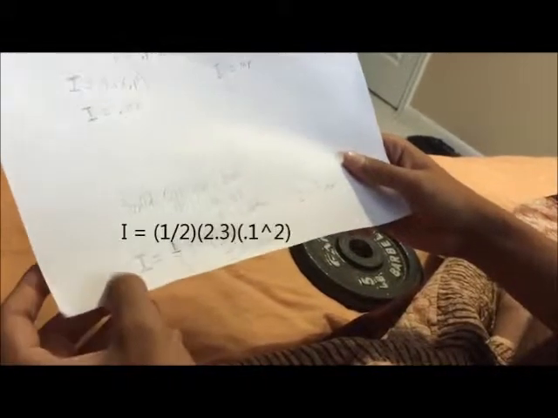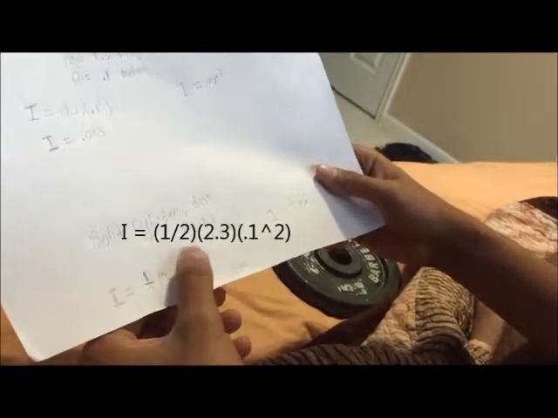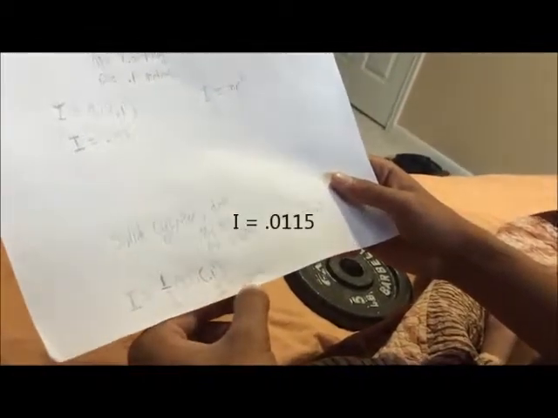For the solid cylinder, the mass and the radius are the same, except at the beginning of the equation there's a 1/2. So I equals 1/2 times 2.3 times 0.1 squared, and the moment of inertia equals 0.0115, which means that the solid cylinder has a smaller moment of inertia.